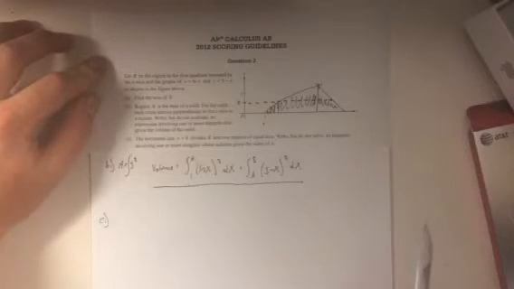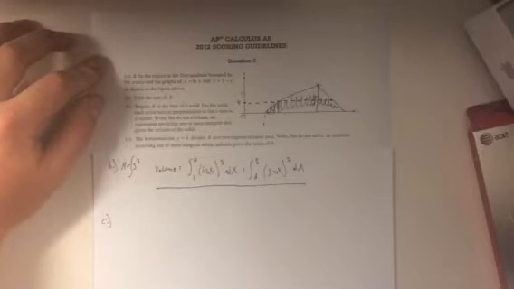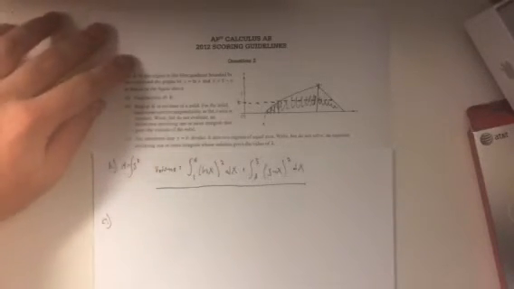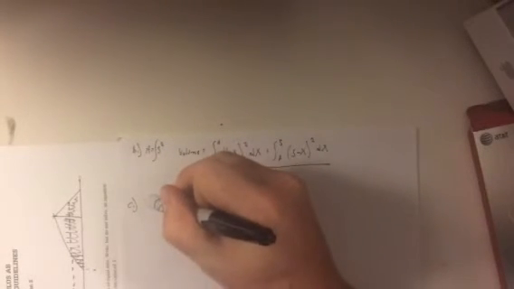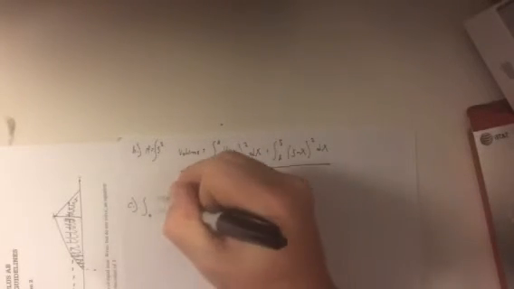And how do we do that? Well, we can turn our graph 90 degrees, or 270 degrees, I guess, and then solve this in terms of y. So we're trying to solve from 0 to k.